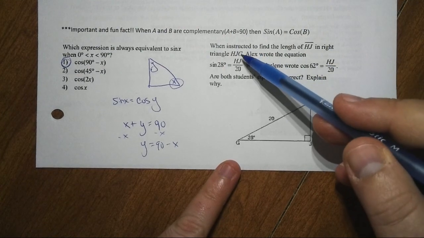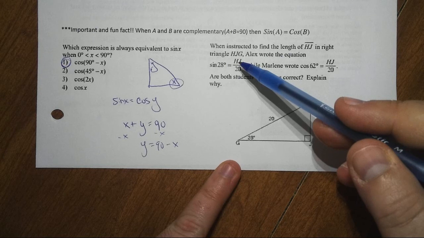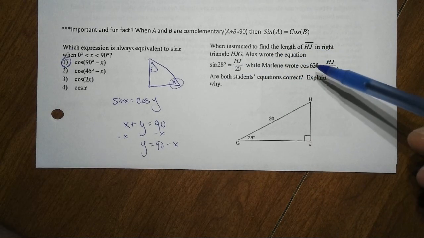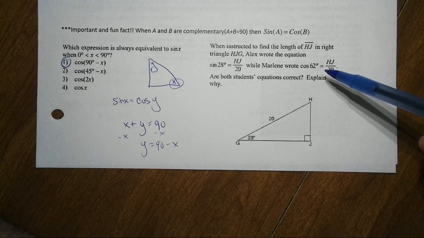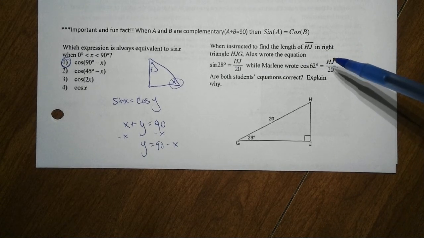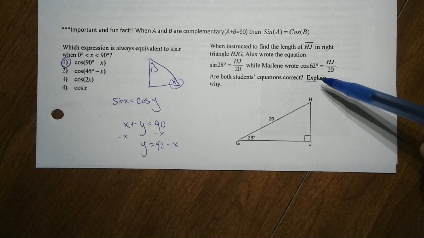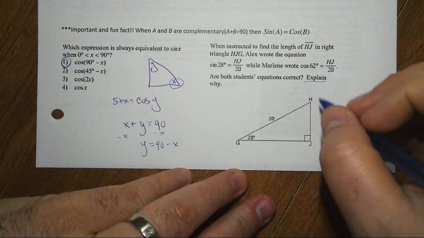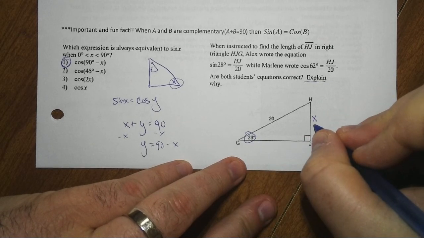Second part. When instructed to find the length of HJ in right triangle HJG, Ana wrote the equation sine of 28 is equal to HJ over 20. Marlene wrote cosine of 62 is equal to HJ over 20. Are both students correct? Explain your answer. And so what we want to do here to really use this explain part means your use of words, is let's talk about what the ratios are, right? Here's HJ, we can call that x, and this is my angle. So this is the opposite.